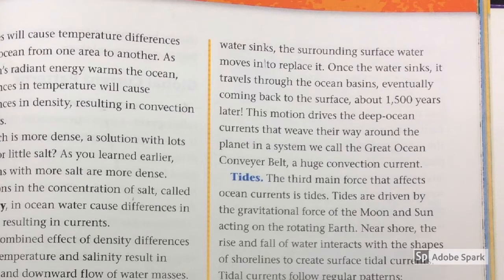Once the water sinks, it travels through ocean basins, eventually coming back to the surface about 1,500 years later. This motion drives the deep ocean currents that weave their way around the planet in a system we like to call the Great Ocean Conveyor Belt, a huge convection current.